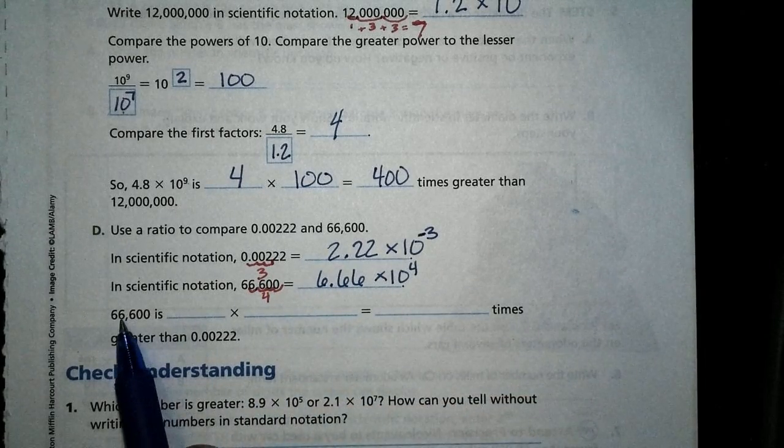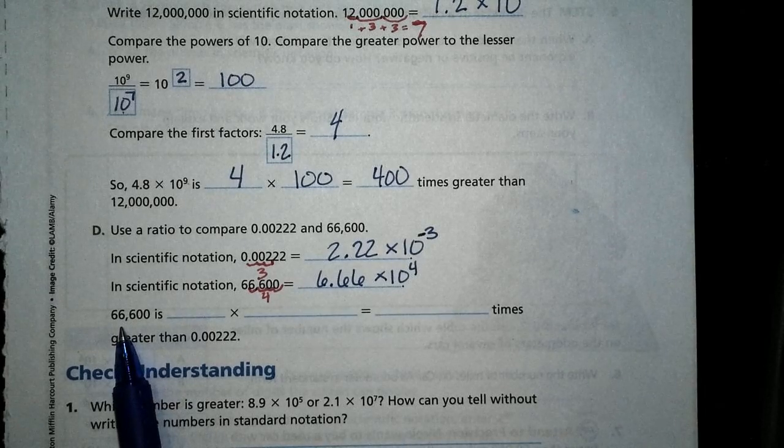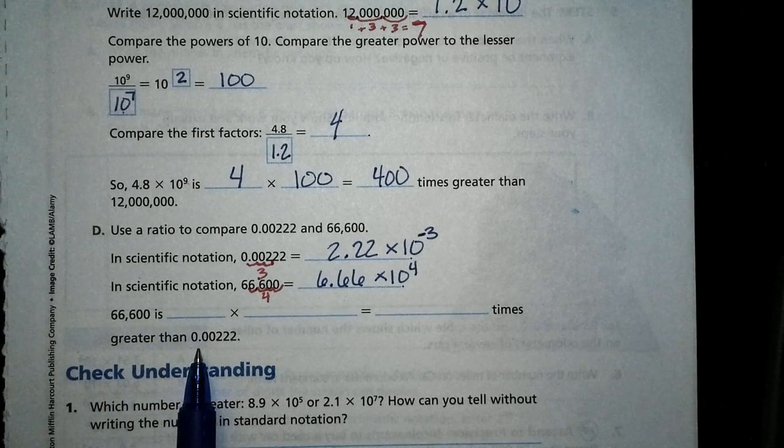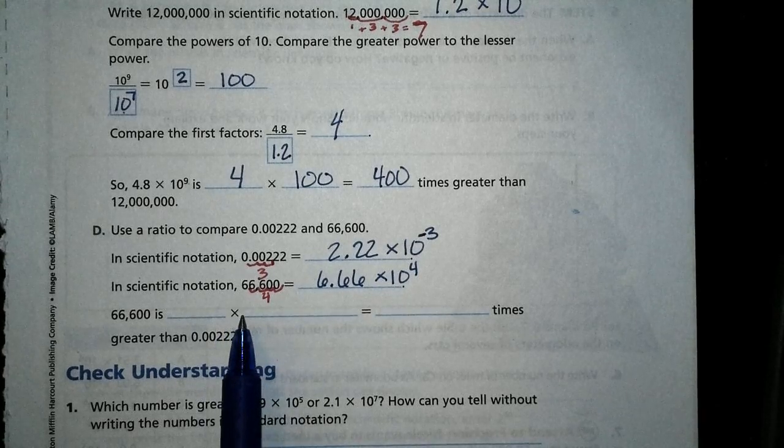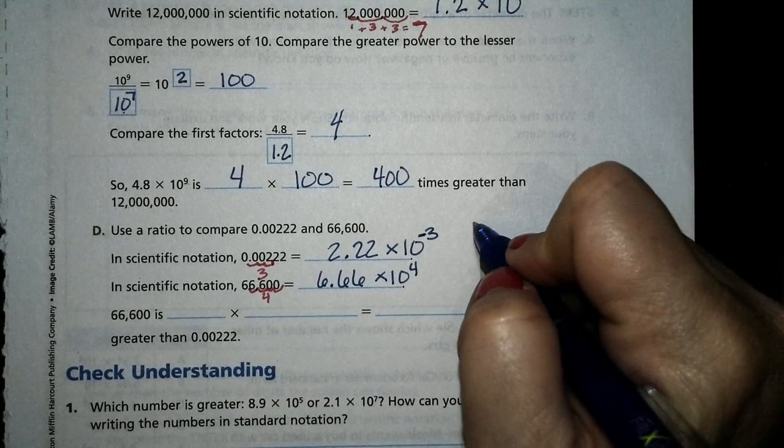All right, so now we need to know how many times greater is 66,000 than 0.00222. How do we do that? So remember, we have to set up the ratio. So I'm going to set it up over here.